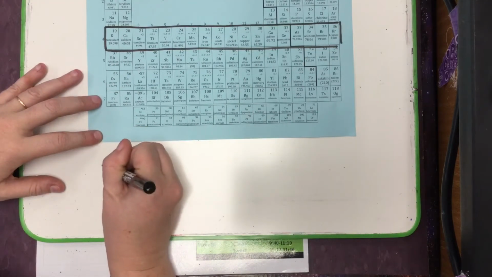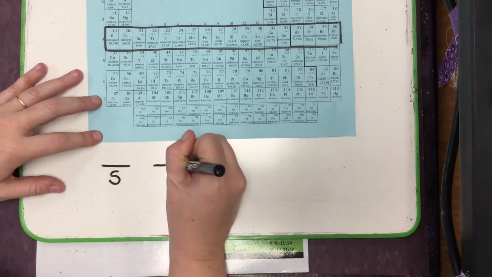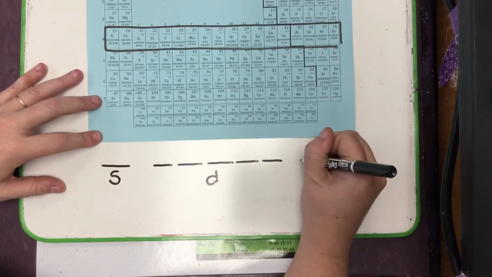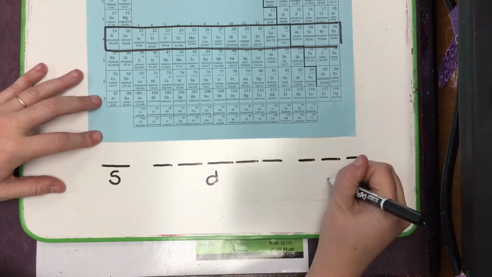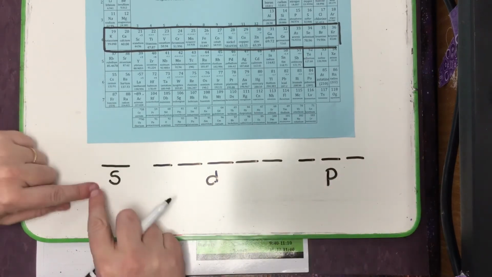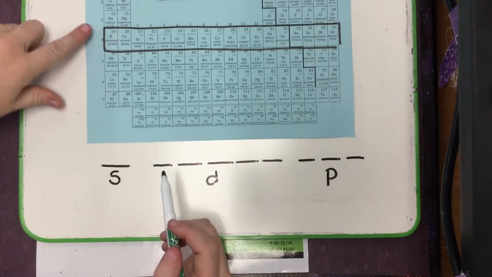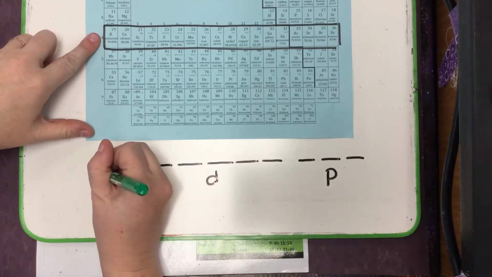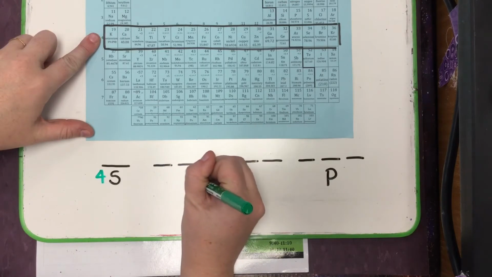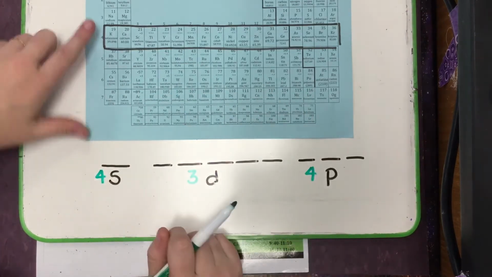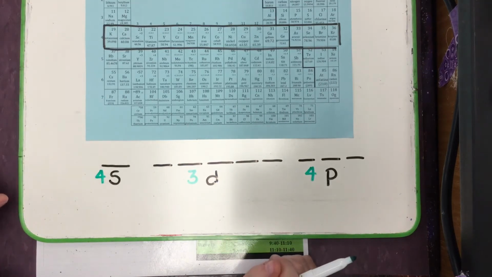So I'm just going to draw out a generic S, a generic D, and a generic P that I could then really fill in any numbers for. So for this one, I've got 4S, 3D, and 4P, but I could change those green numbers and make it work for any of them.